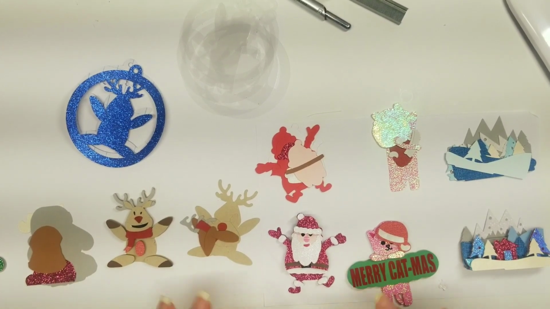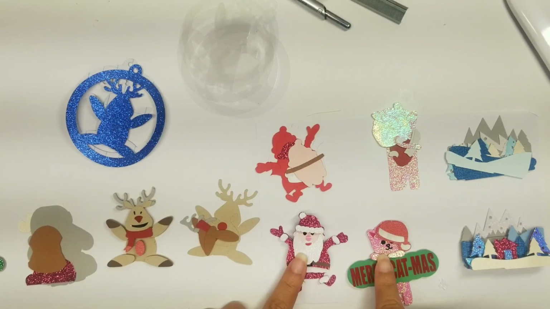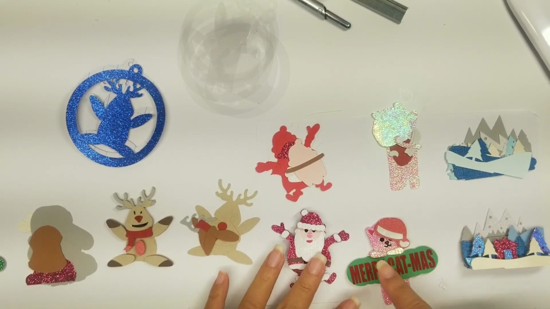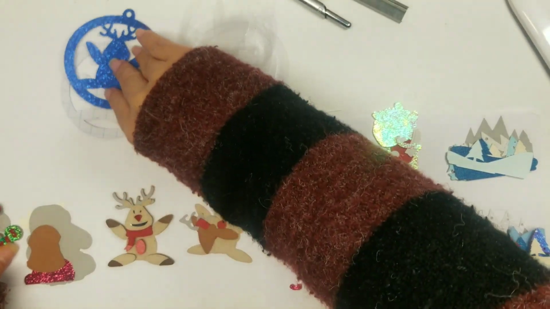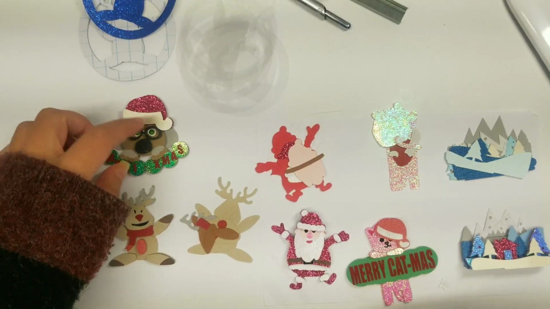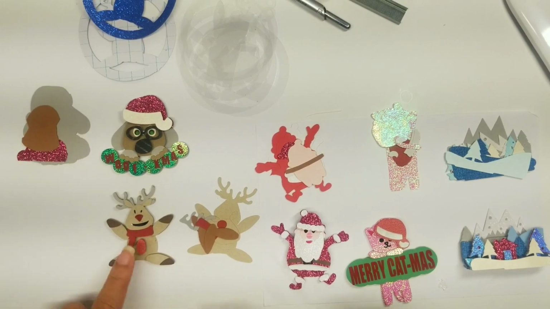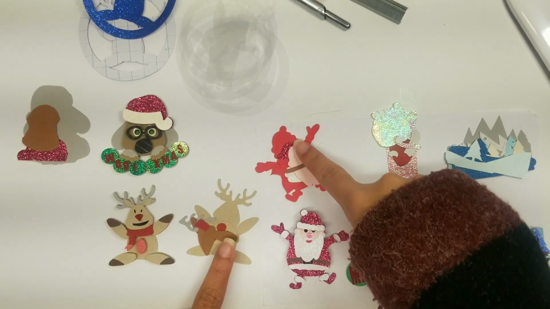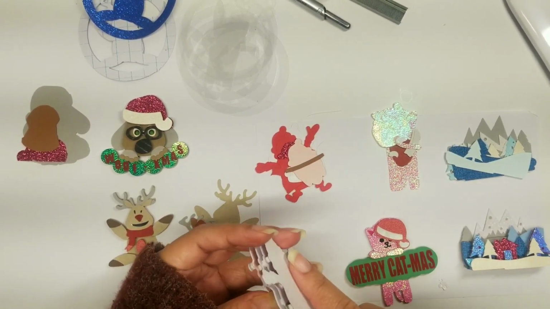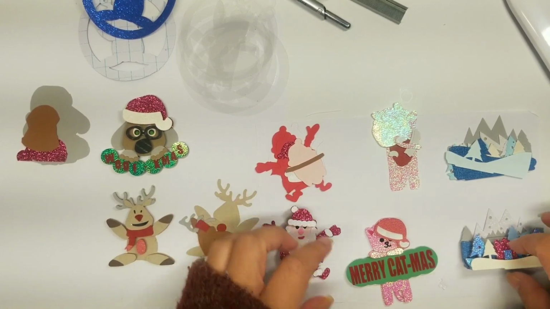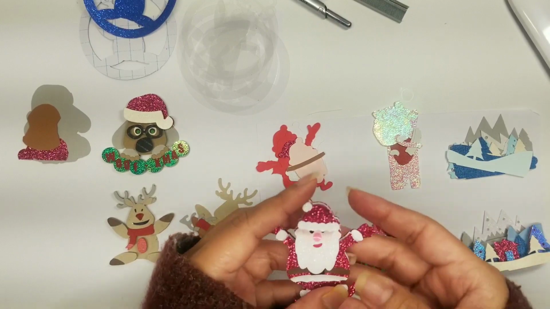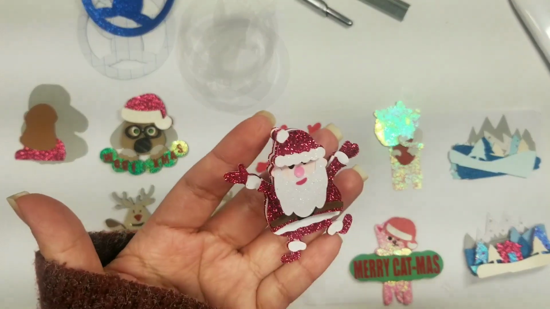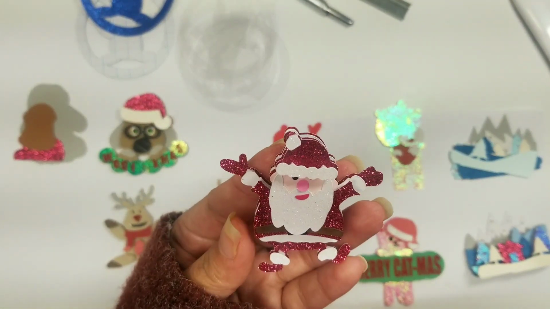Okay, so here I have all the pieces, and I already put together the front because it's pretty much the same as the back. And here are the back and front for each one, and then they will be attached in the back, or depending on how we are going to use this, based on your decision once you put the designs together.